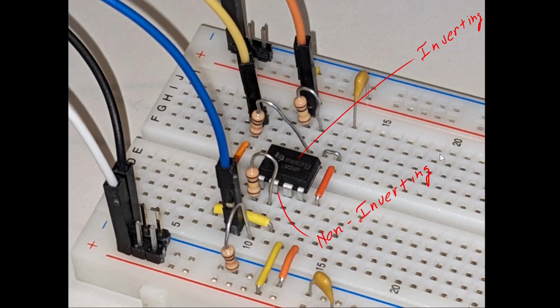The inverting or non-inverting function is entirely dependent on how the resistors are connected. Both amplifiers have feedback. That's via this 1K resistor. So pin 7 loops back to pin 6. Likewise, the output on pin 1 loops back to pin 2. Again, that's the feedback mechanism.